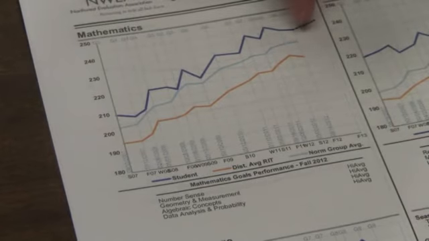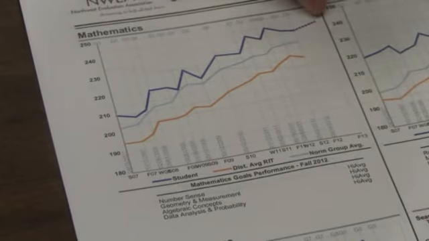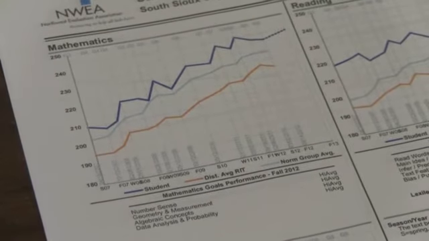And the other thing you'll see on this report is it'll give you a growth projection from this fall to next spring, where in terms of other students her age and her grade level, starting at the same point in the fall, where did they typically end up in the spring? So this will typically be an upward trend. So that's the minimum amount of growth that we would expect from this student from this fall to next spring. Other than that, the content remains the same.